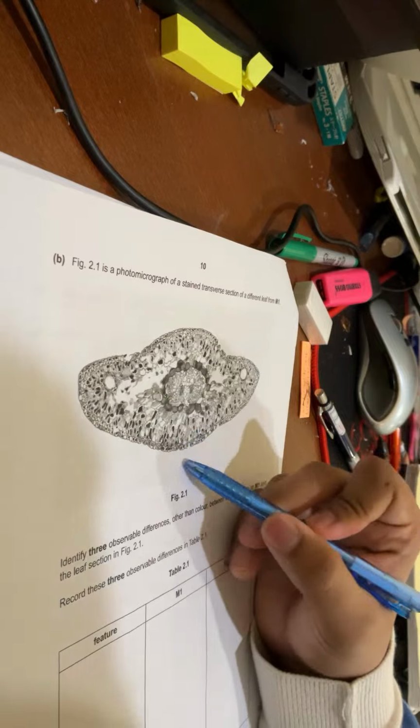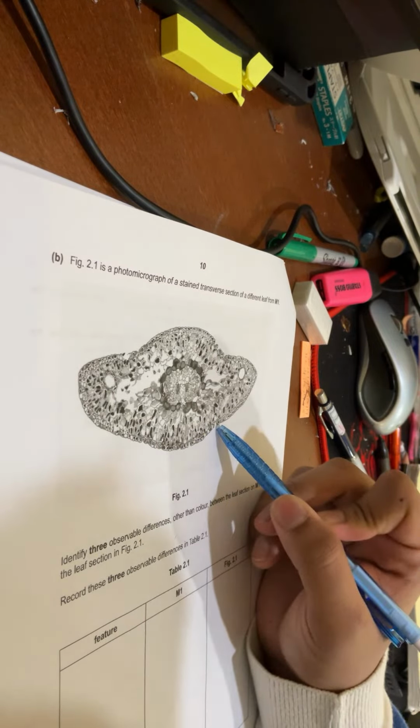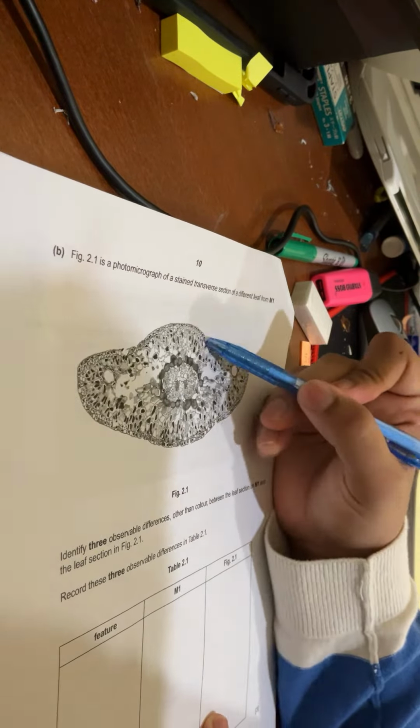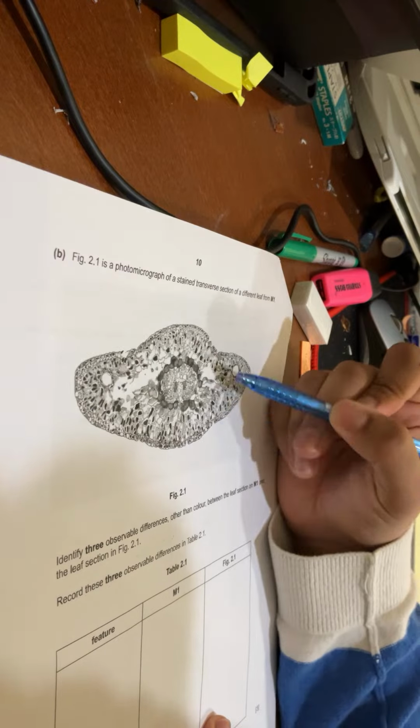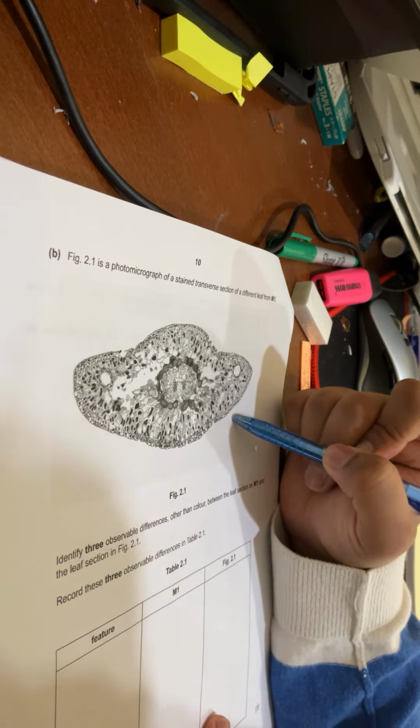I would like to mention the presence of stomata, but that's also something I'm not sure. Actually, I think I can. I'm not sure because I don't have the original one, but there's one here and there's one here. And there's two on the upper epidermis and the lower epidermis, so I'm definitely going to include that. And what else? What else can we see?